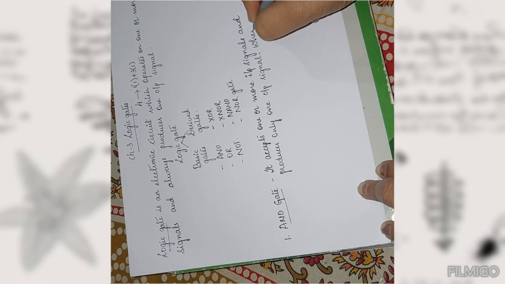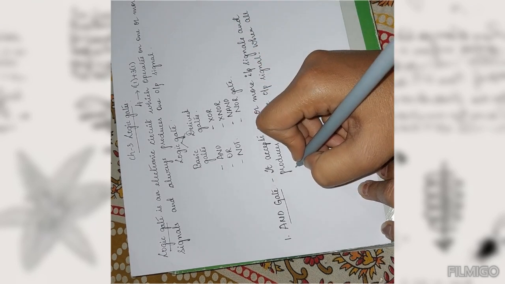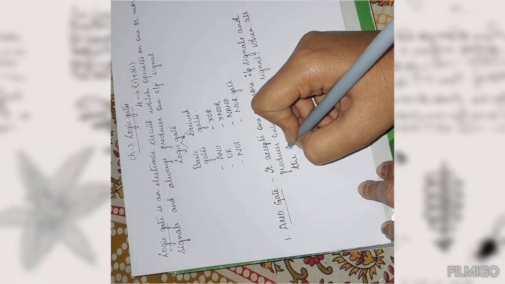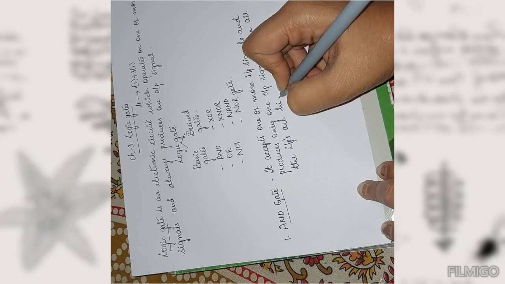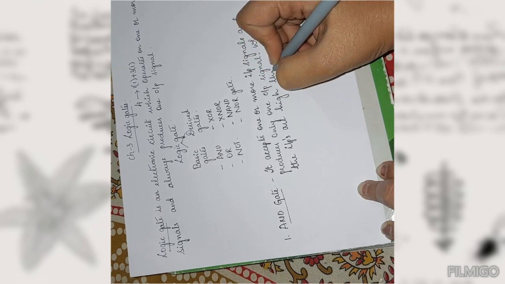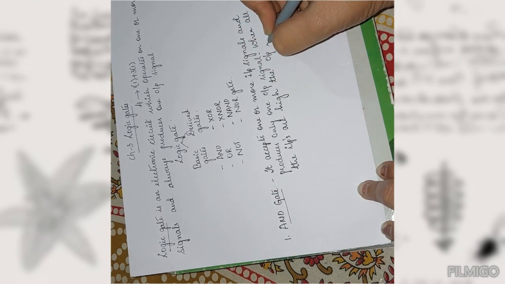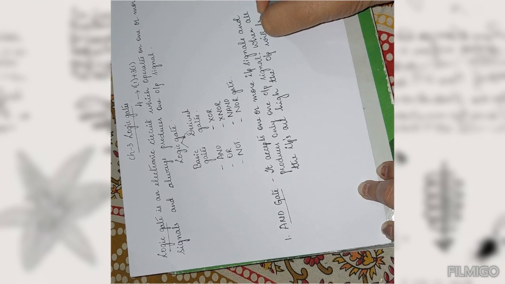When all the inputs are high, the output will be high.